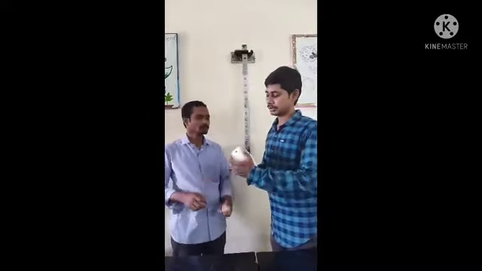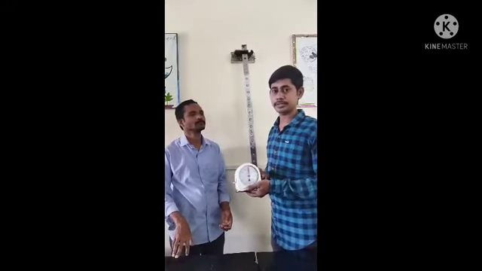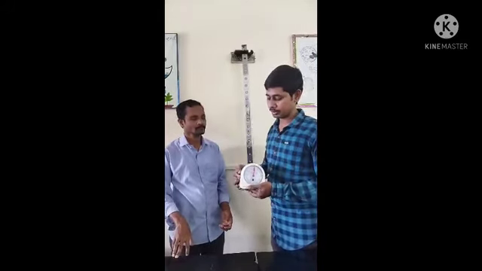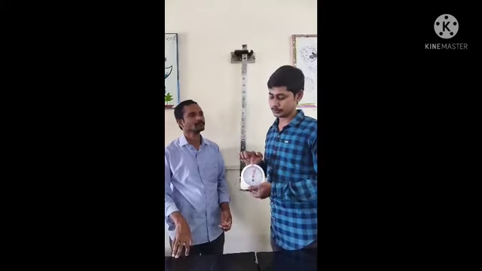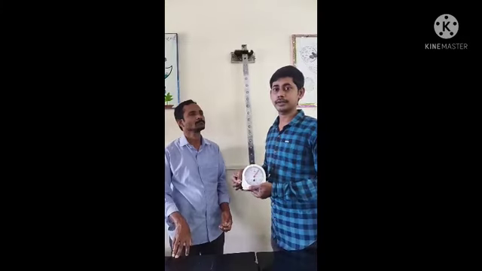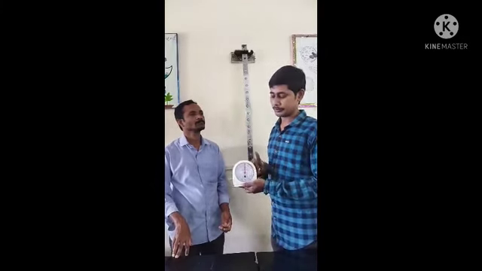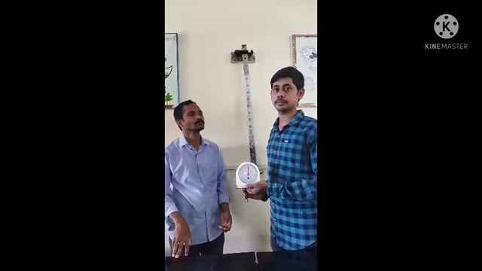This is the set pin and this is the reset pin. When you switch it on, it starts from here, and this is the position where we have to stop. This pin is called the reset button. When we press it like this, it comes back to its original position.